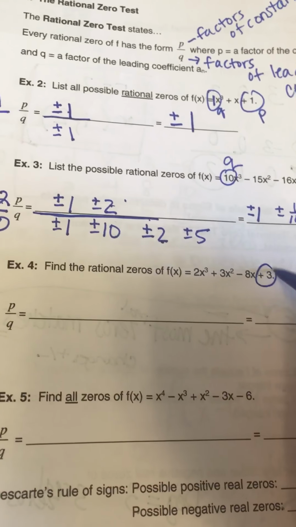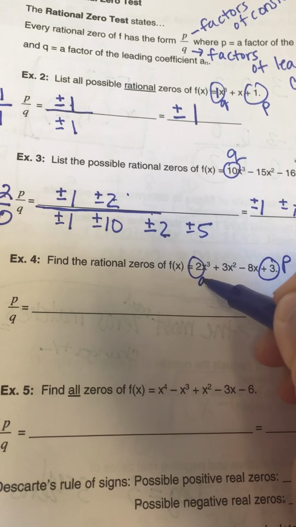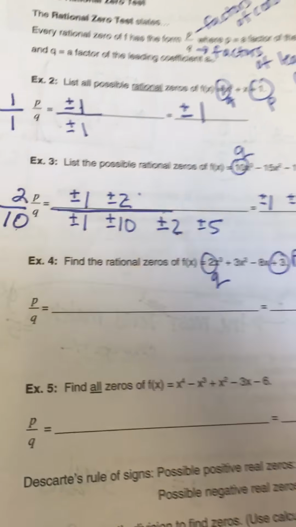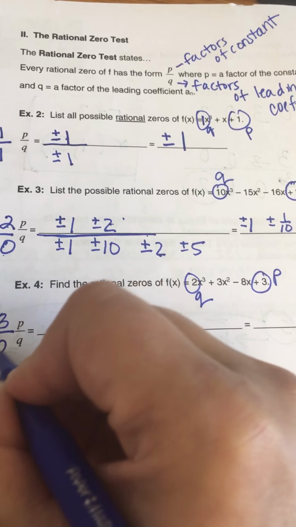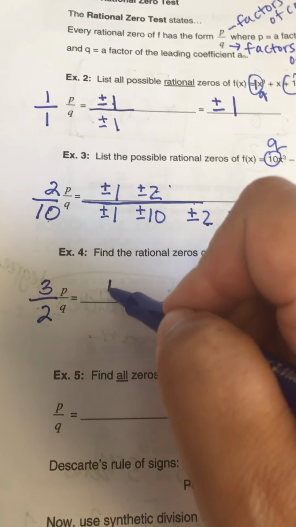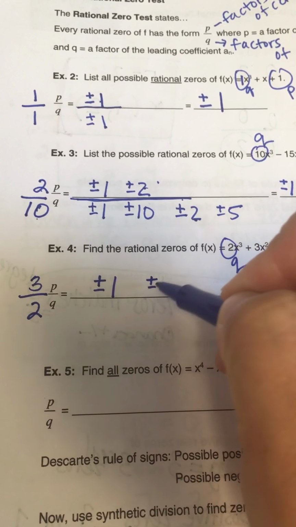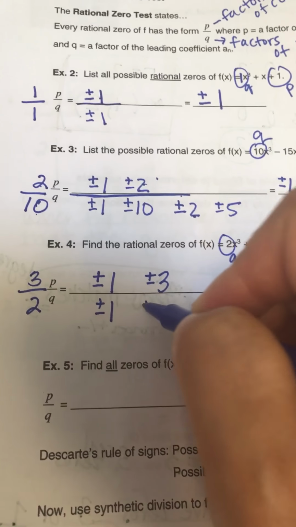So in this one, the constant by itself is positive 3. The coefficient here is 2. So I have numbers that multiply to 3 and numbers that multiply to a 2. Plus or minus 1, plus or minus 3. And plus or minus 1, plus or minus 2.